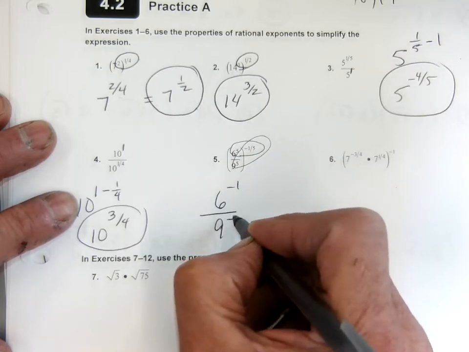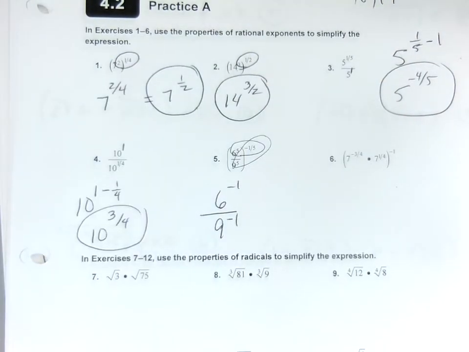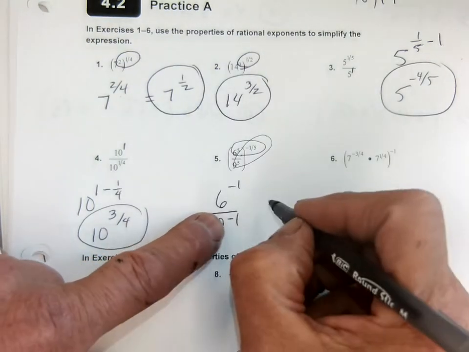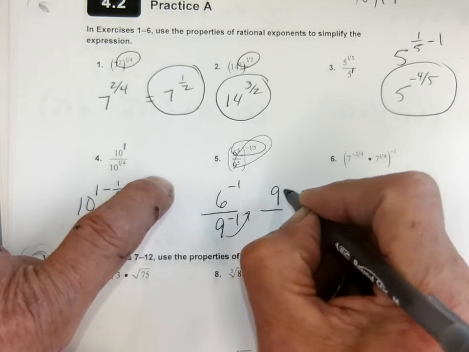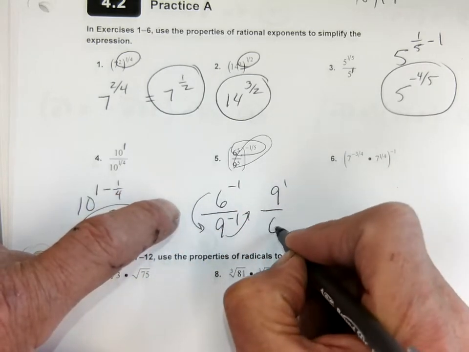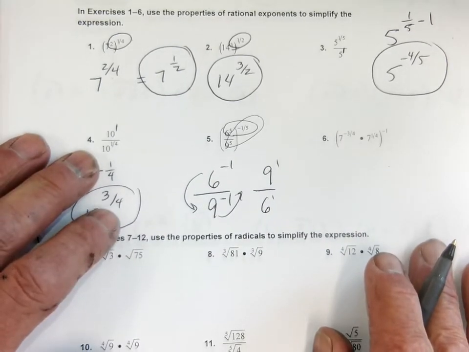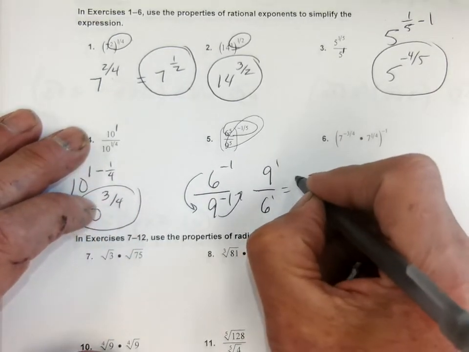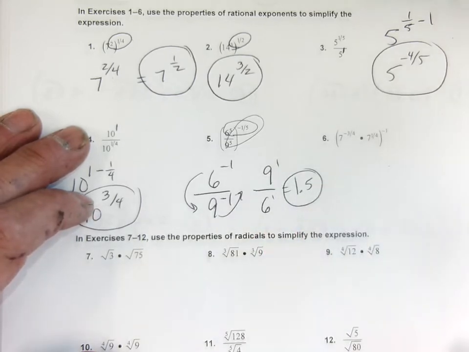Now, Braden, this is going to answer a question you had. When you have negative exponents that are in the wrong place, this one has to come up to make it positive. This one has to come down to make it positive. So we're going to switch places, make it a 9 to the positive 1, and a 6 to the positive 1. That's how we eliminate the negative exponent. If it's on the bottom, we bring it up, 9 to the 1. If it's on the top, we bring it down, 6 to the 1. And of course, 9 divided by 6 is just 1.5. That's a simpler answer, okay?